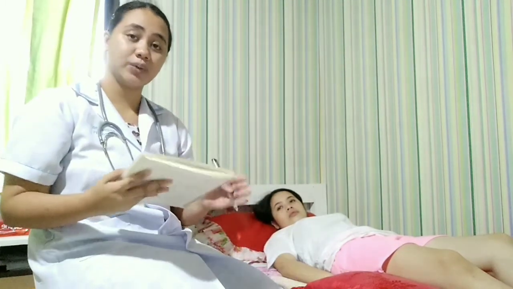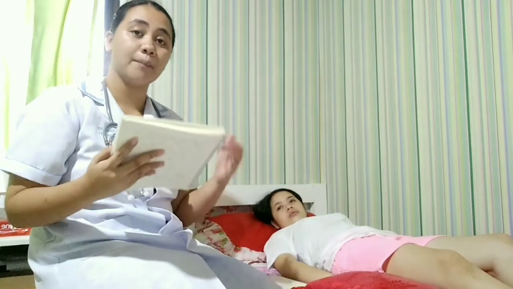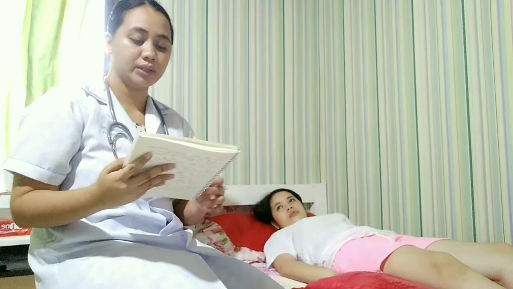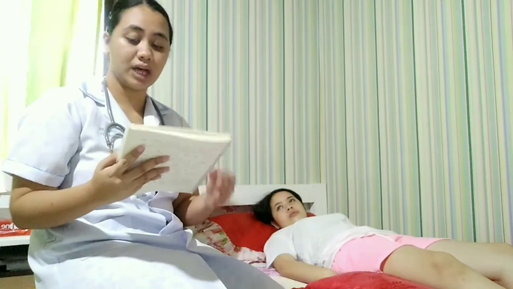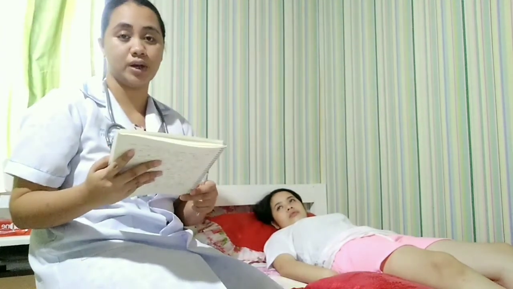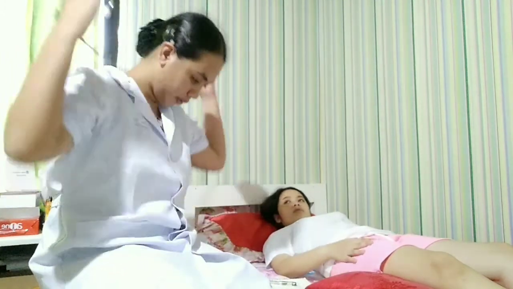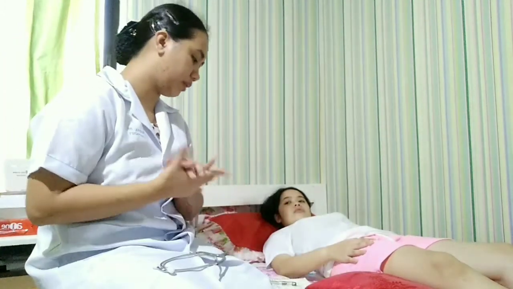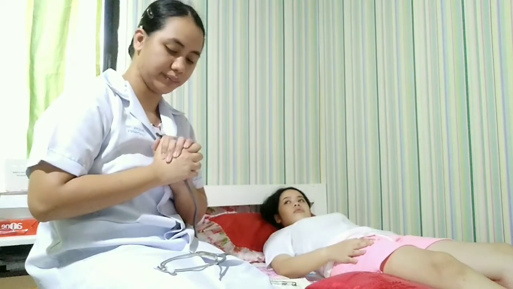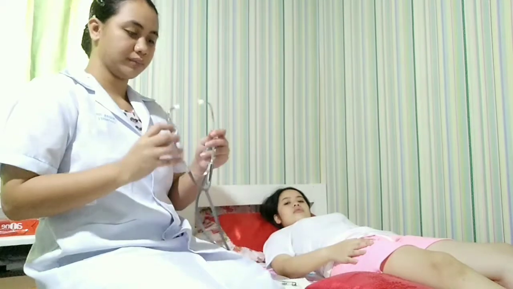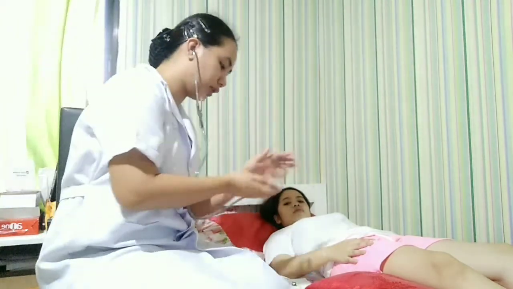So next we are going to auscultate the abdomen methodically, using a pattern, for the bowel sounds and the vascular sounds in the four quadrants. So, ma'am, auscultate po ako sa abdomen niyo po. Warm lang po natin. Left. Auscultate po ako.